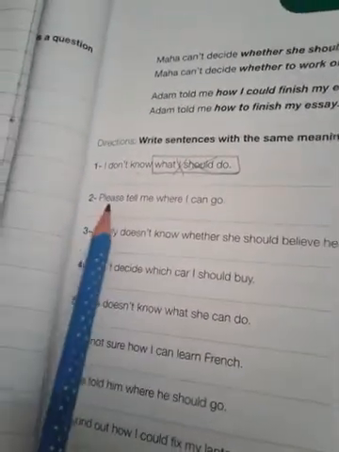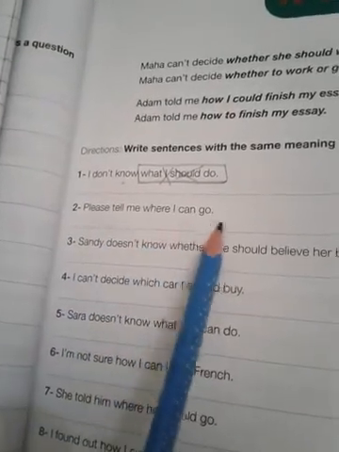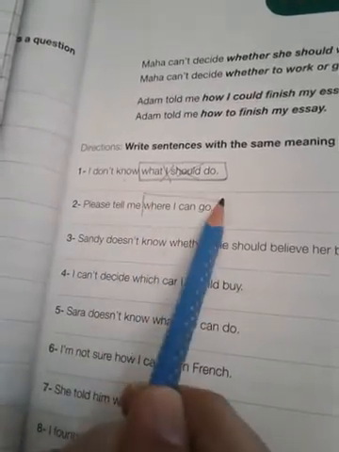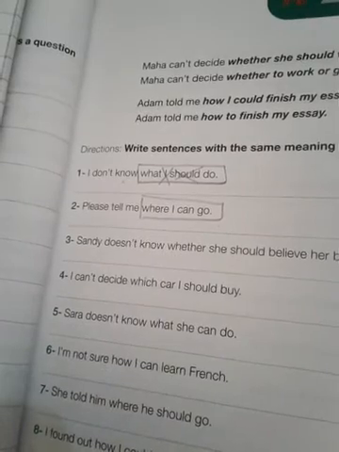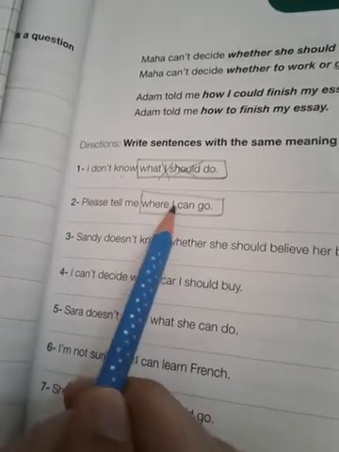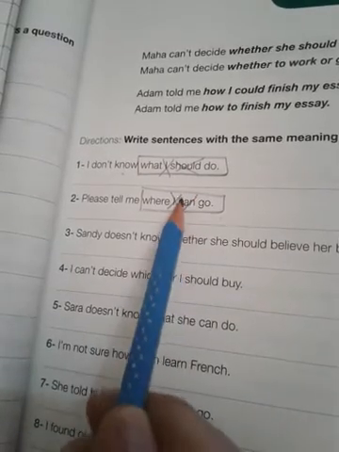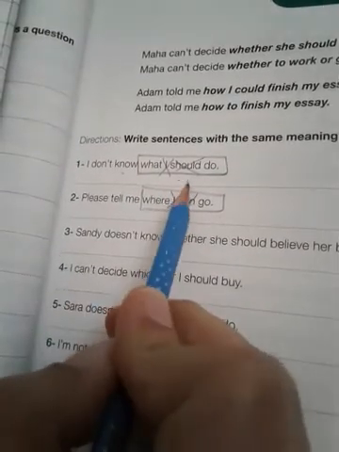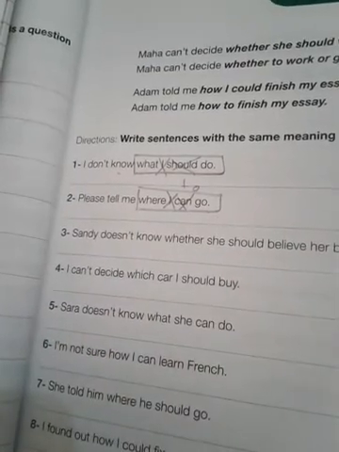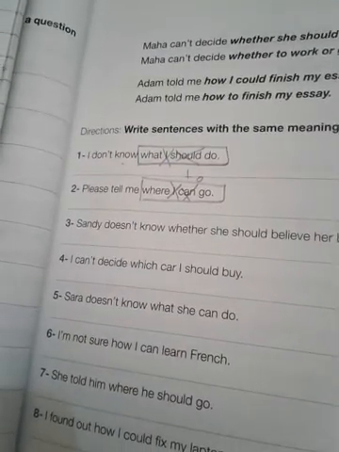Let's go to the second one. I'll do it with you and then the rest are homework. "Please tell me where I can go." My noun clause, where I can go, okay? The second thing to do, cross out the subject. The third thing, cross out can. The fourth, add to. Please tell me where to go, okay? The rest are homework.